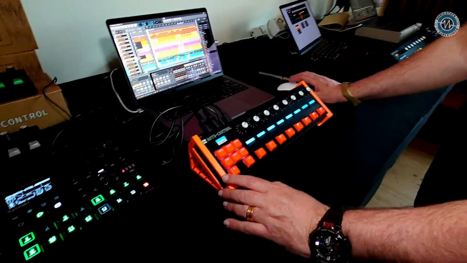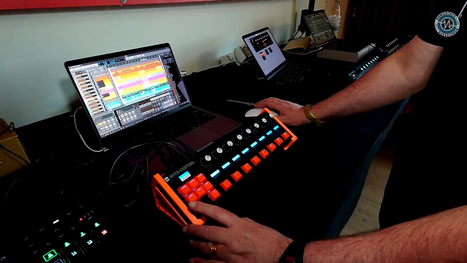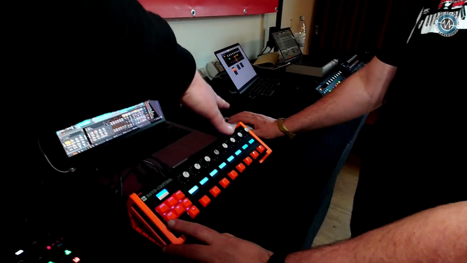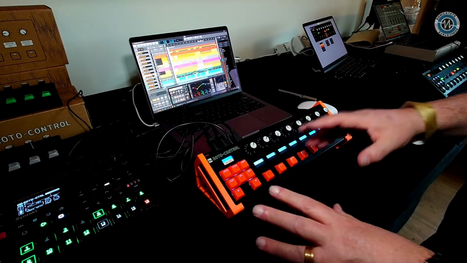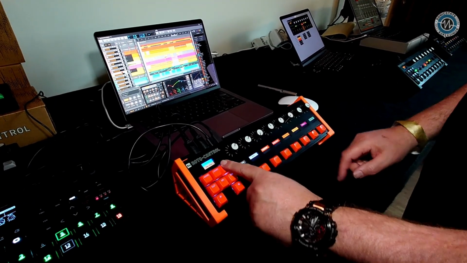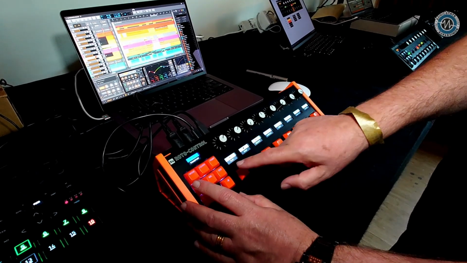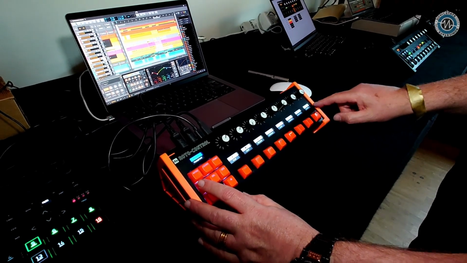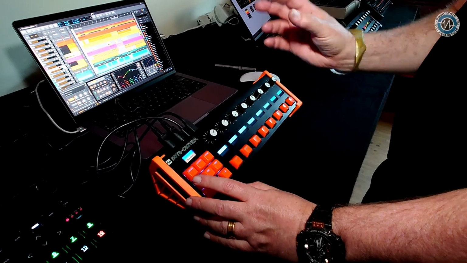As a Bitwig user, instantly I'm looking at this and just imagine it sat there, left hand on this pretty much all the time, that hand on the mouse over there. And the same features as in Ableton. We've got our track select up here by holding function. We've also got our transport controls, as in mix mode. So mix mode and plugin mode work side by side.